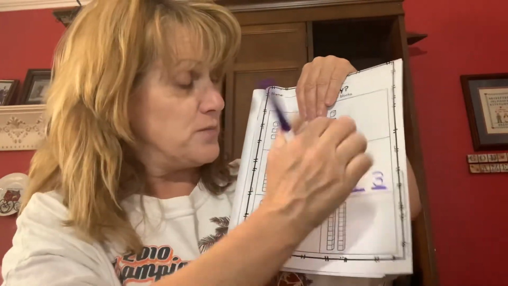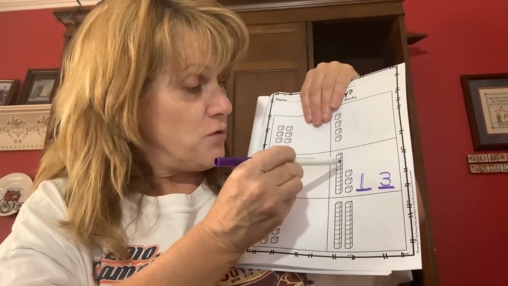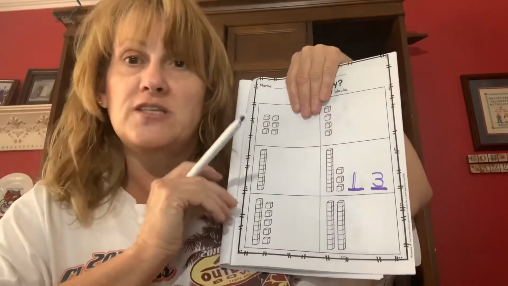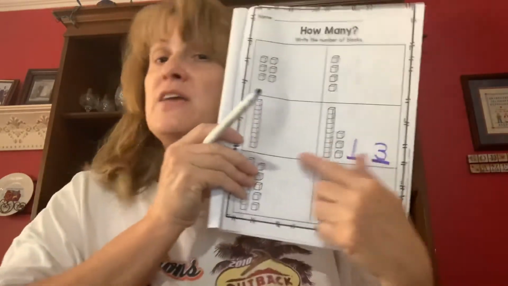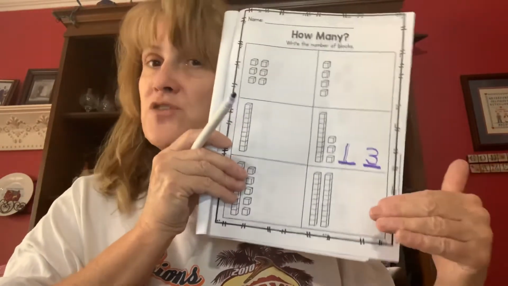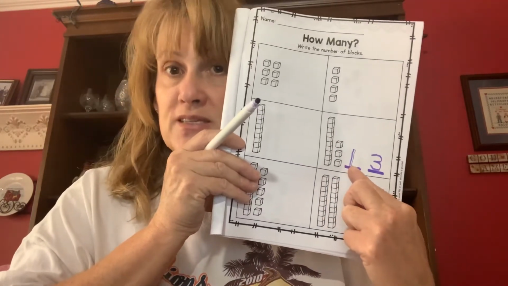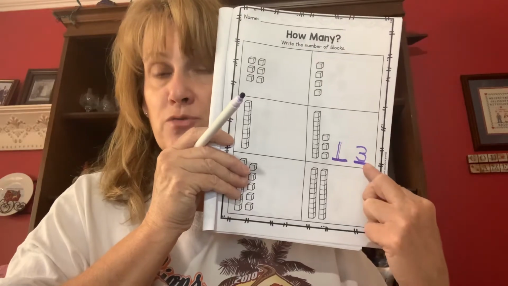If you count them, it would be 1, 2, 3, 4, 5, 6, 7, 8, 9, 10, 11, 12, 13. Okay? So if you have to count them, count them. But if you don't and you understand that this is 10 and 3 more would be 1 in the tens place, 3 in the ones place, 13, okay? So that is your work for today.